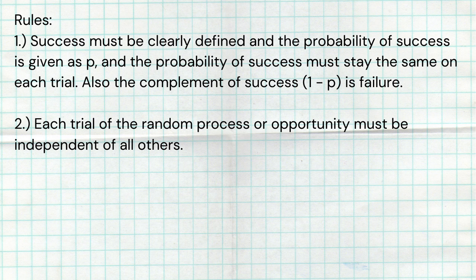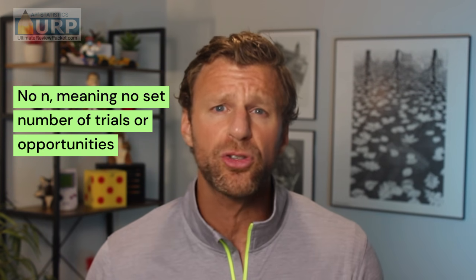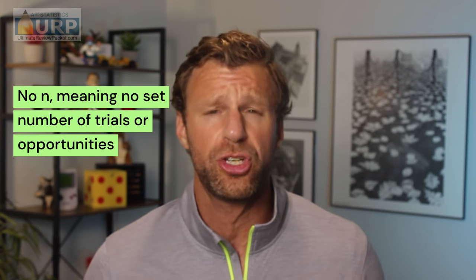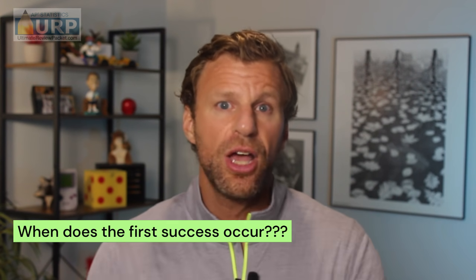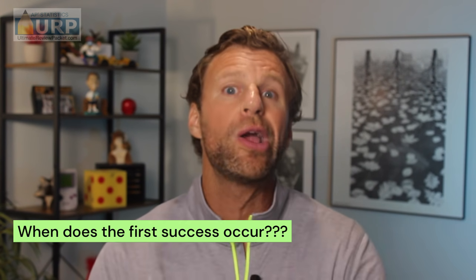Now, anytime you know the probability of success, you automatically know the complement, which is the probability of failure. We also must know that the trials are independent, which means what happens on one trial, success or fail, cannot impact the next. But there is no n, there is no set number of trials, because all we care about in the geometric distribution is when we get our first success. As soon as that first success happens, we are done. The distribution ends. We just want to know when that first success occurs.